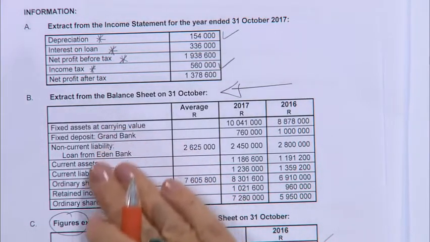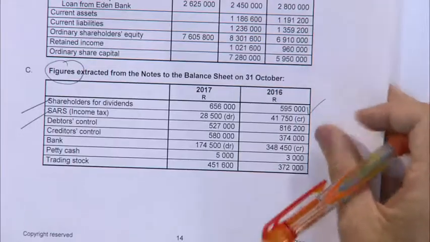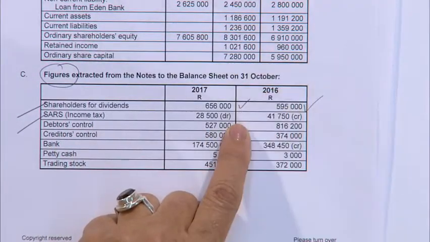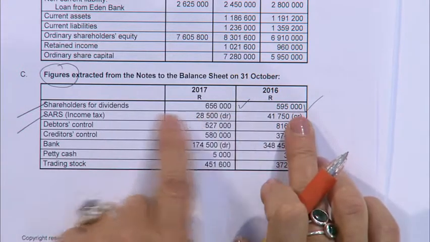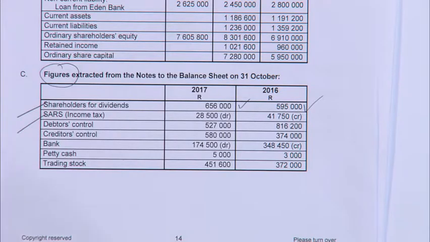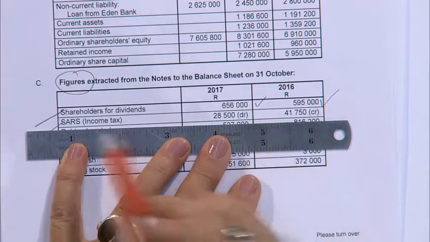Now, I was expecting to find SARS here in my balance sheet. If not, look at the information further down. There, I found it. I can also tick this off. Remember, we just used this one. Now, the next one. Let me see how the ruler looks if I put it there. I love these little metal rulers. Let's see. SARS income tax.